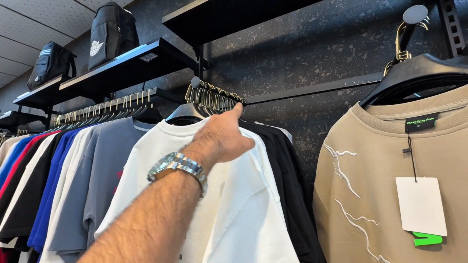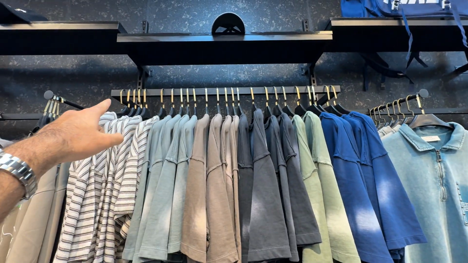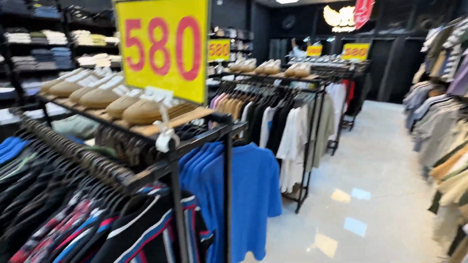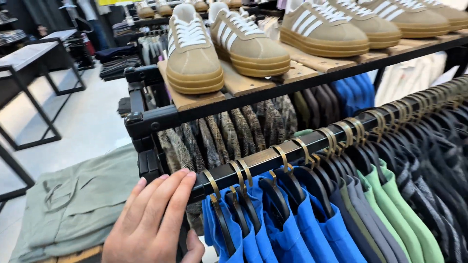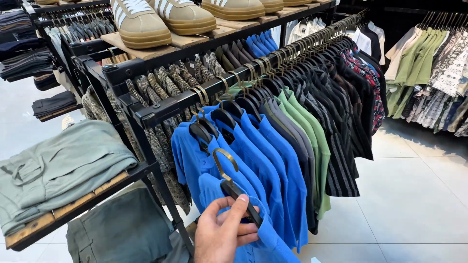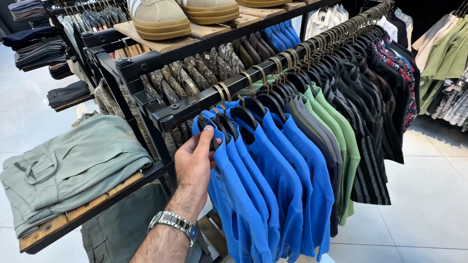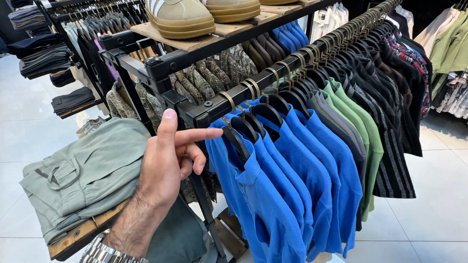Watching up to now, this might be a big question for you. What are these called? What are these metal lines called? We call them a rack. So these are racks. It's a rack that we put the hangers on. So this is called a rack.